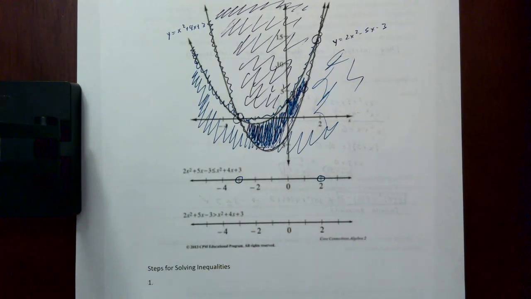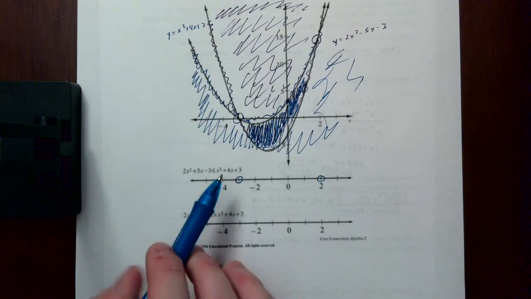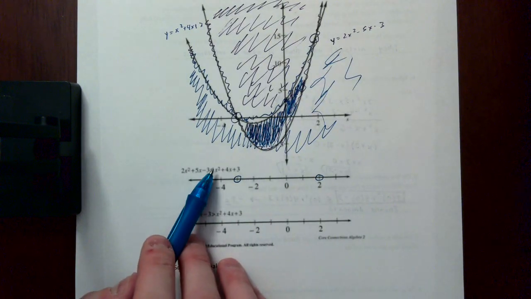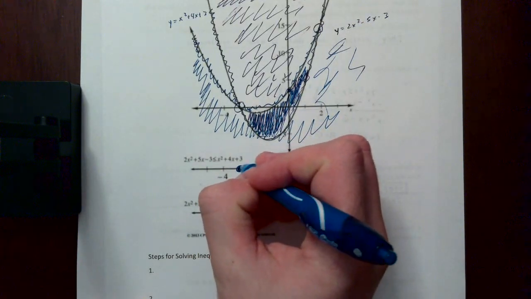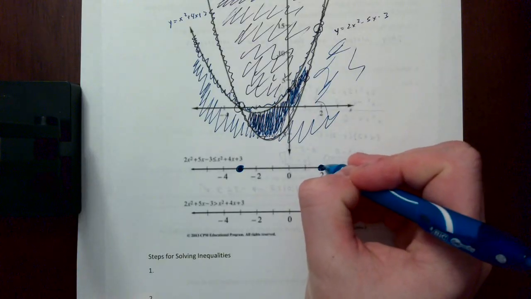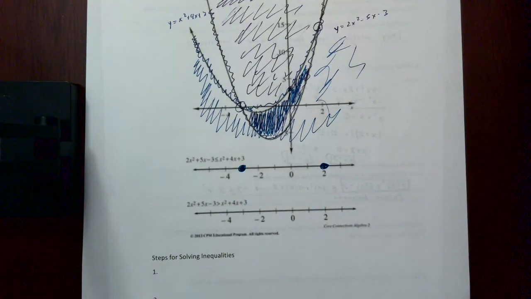All right, so now here's the big kicker with these, and students especially struggle with this often. If the sign has an equal to underneath, so in this case less than or equal to or greater than or equal to, what you're going to end up doing is filling in those circles.